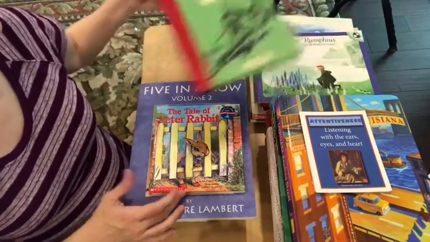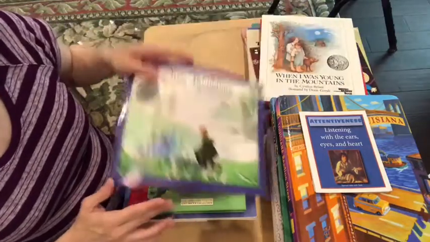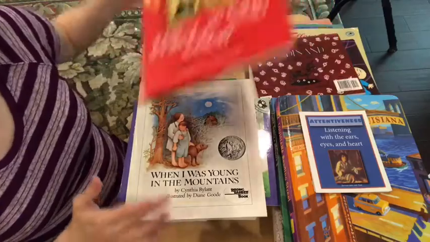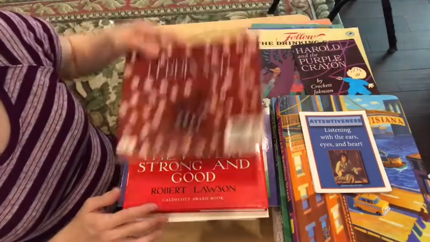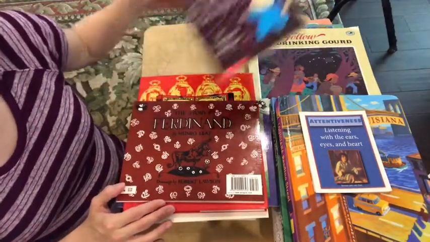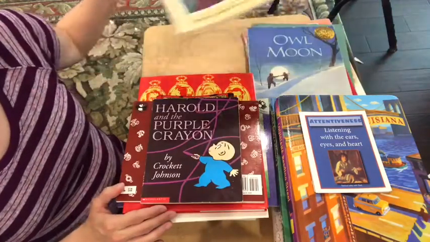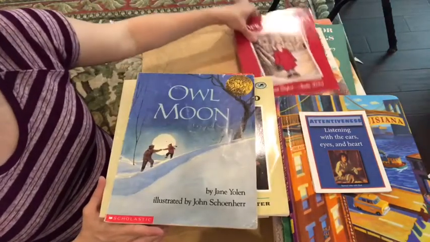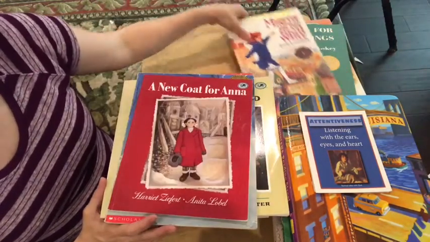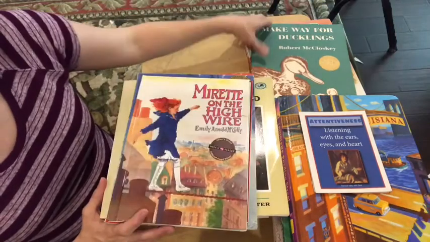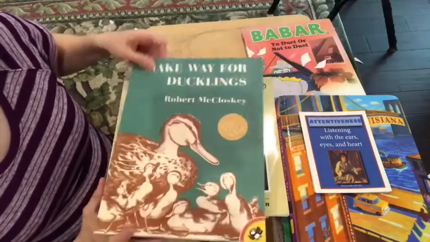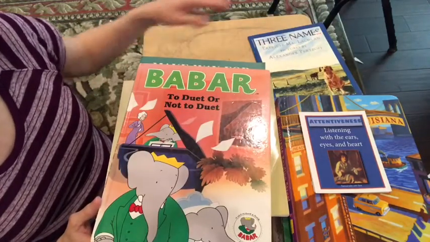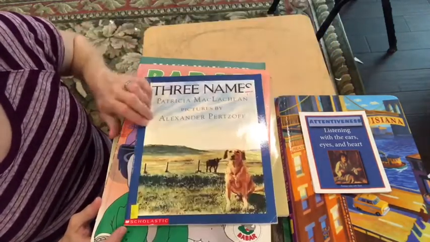Tale of Peter Rabbit, Wee Gillis, Miss Rumphius, When I Was Young in the Mountains, They Were Strong and Good, The Story of Ferdinand, Harold and the Purple Crayon, Follow the Drinking Gourd, Owl Moon, A New Coat for Anna, Mariette on the High Wire, Make Way for Ducklings, and Baybar, To Duet or Not to Duet.